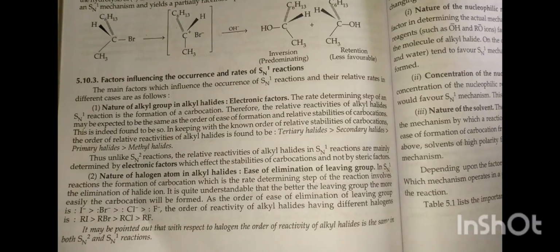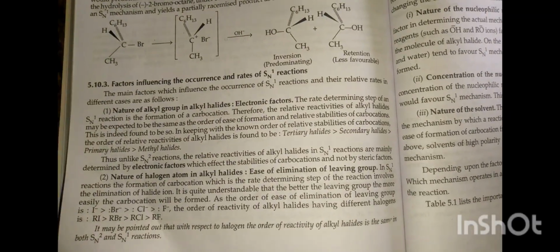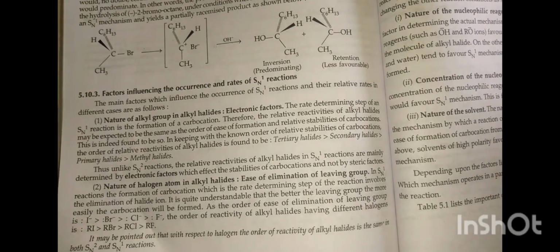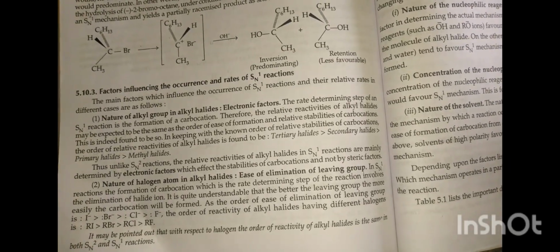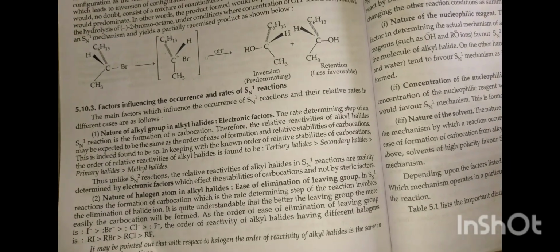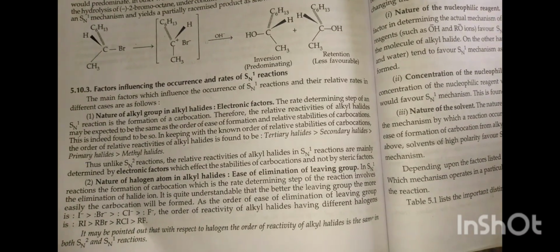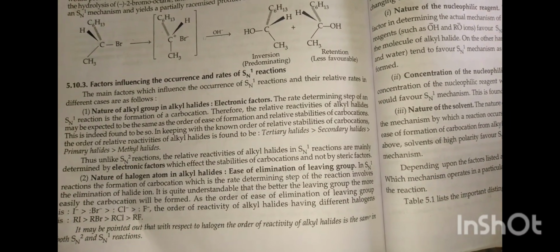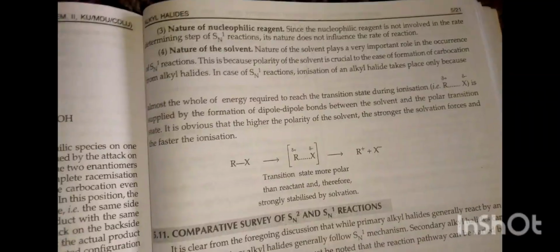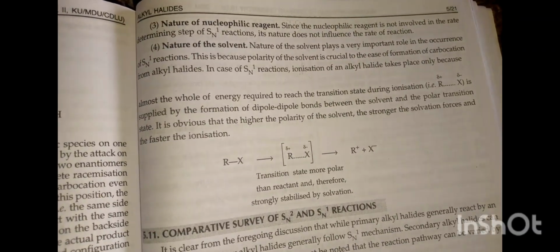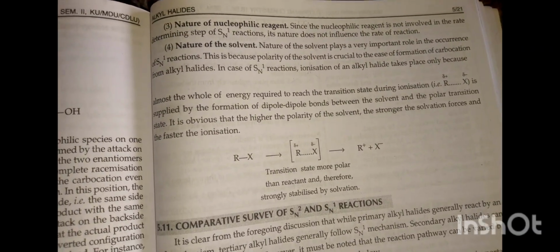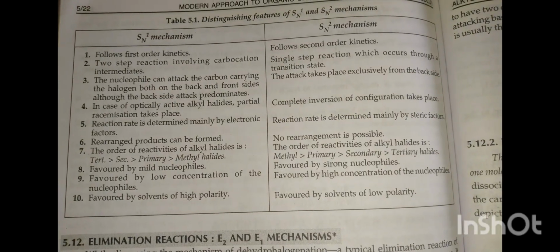Here are the factors influencing the occurrence and rates of SN1 reaction. There are nature of alkyl groups in alkyl halides, electronic factors. Next is nature of halogen atom in alkyl halides, ease of elimination of leaving group. Next is nature of nucleophilic reagent, and the last one is nature of the solvent. Here is a comparison between SN1 mechanism and SN2 mechanism.